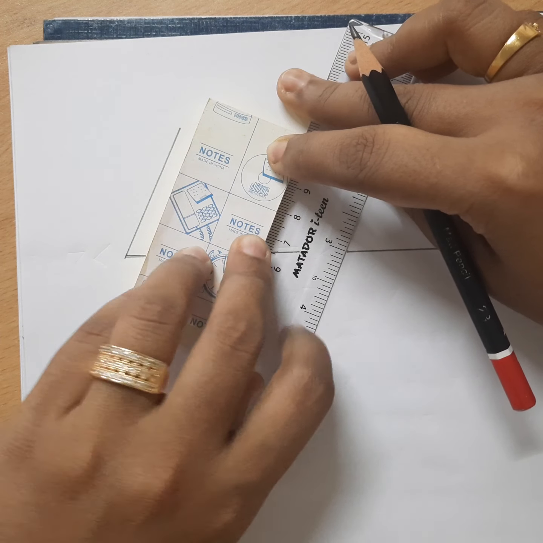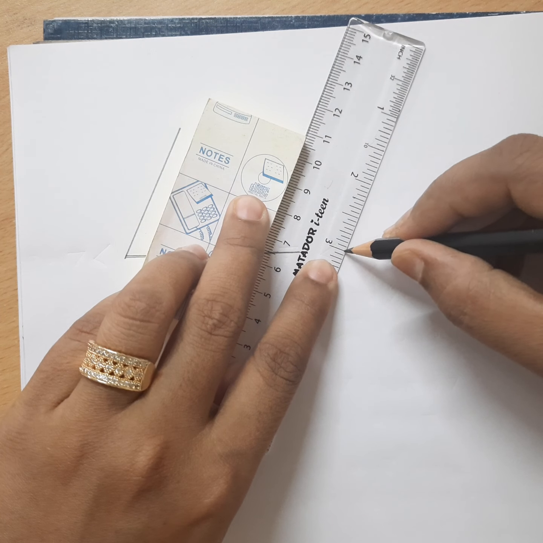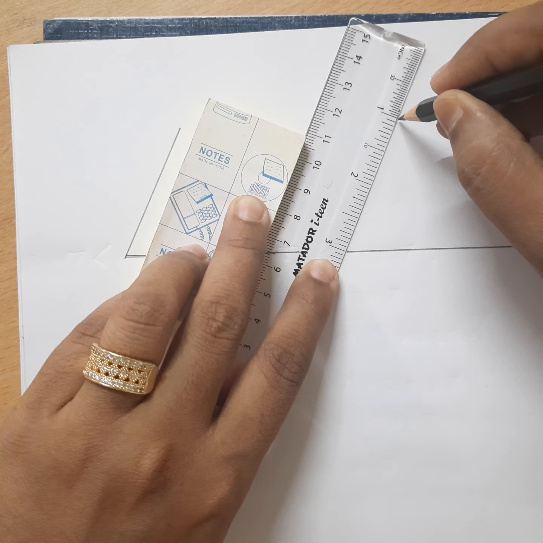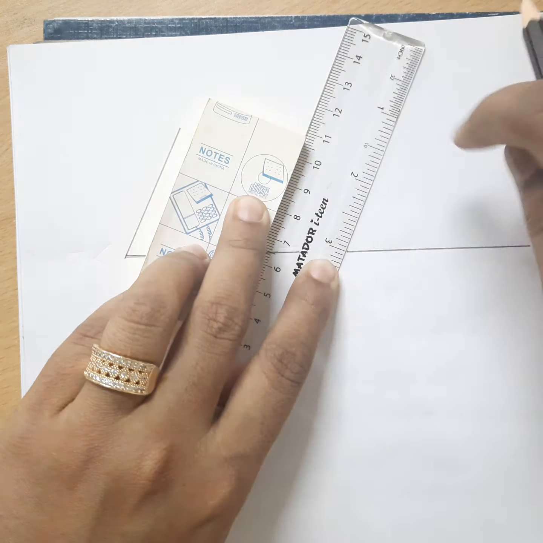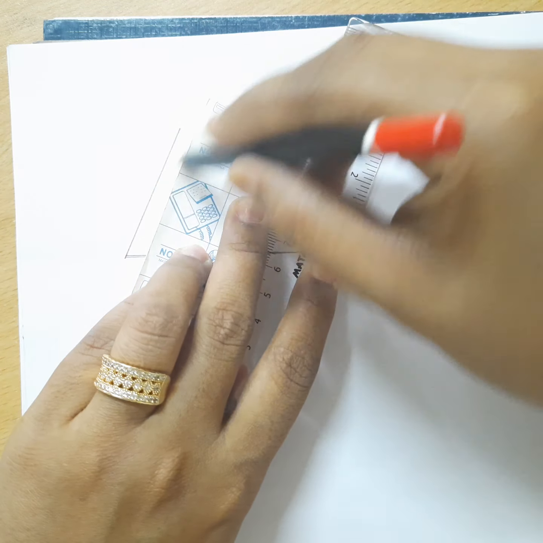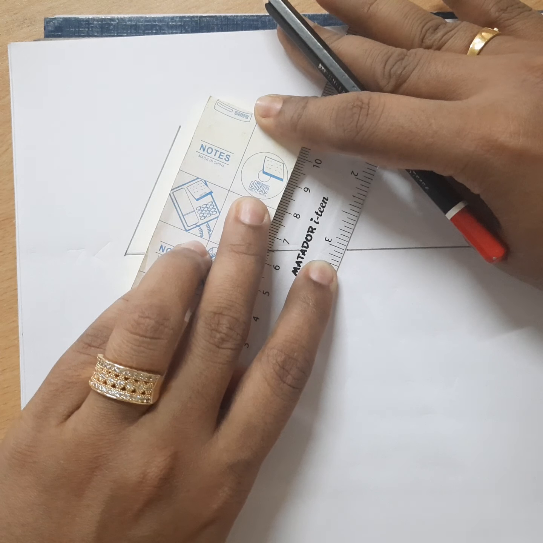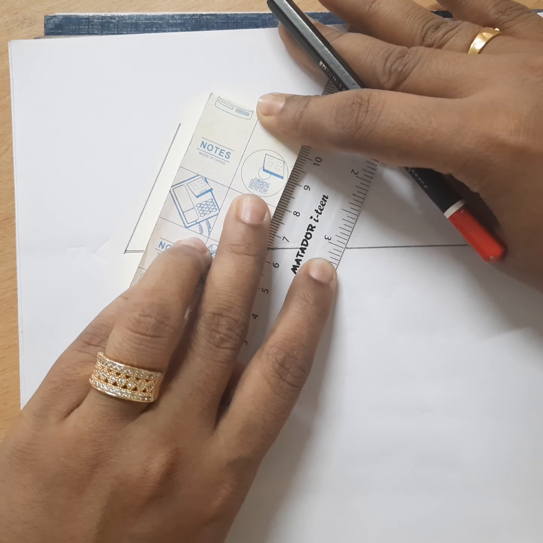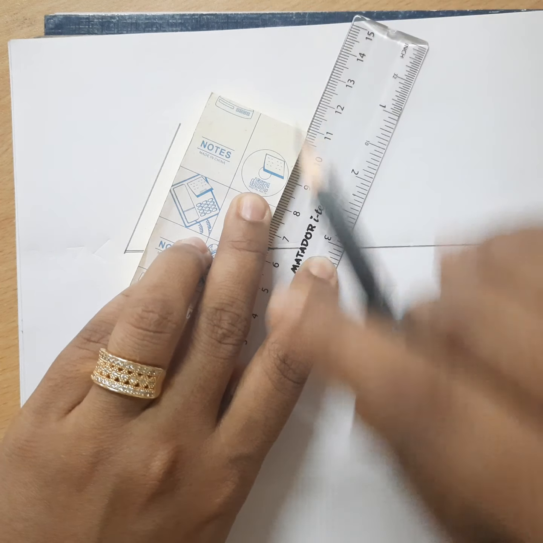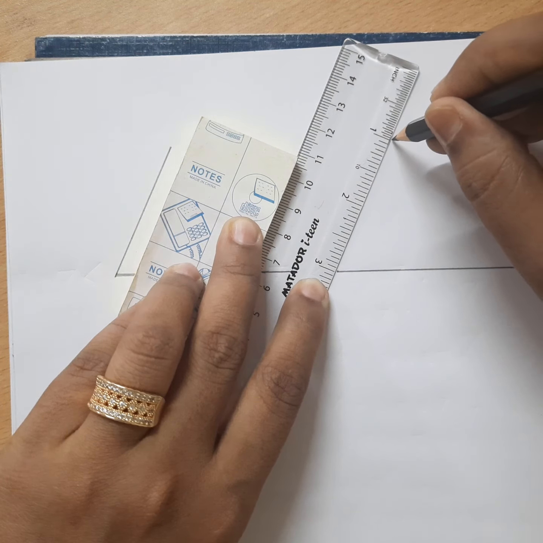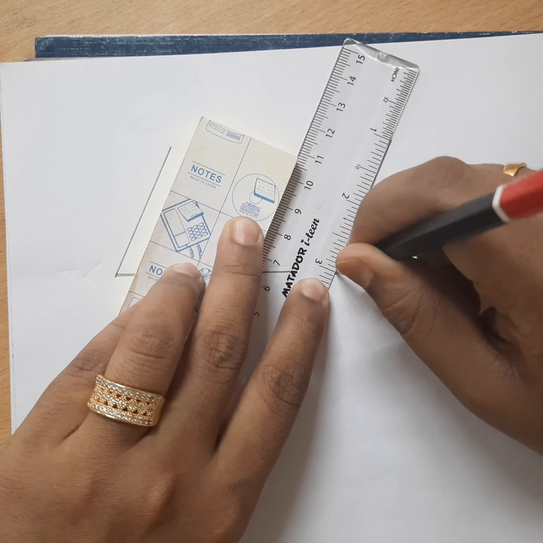I have adjusted my scale over here because I need 2 inches here also. The triangles should look similar, and I try to make this as parallel as possible. You can see the lines almost here, and now I'm going to draw this.